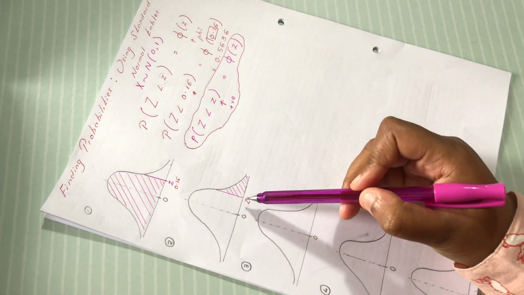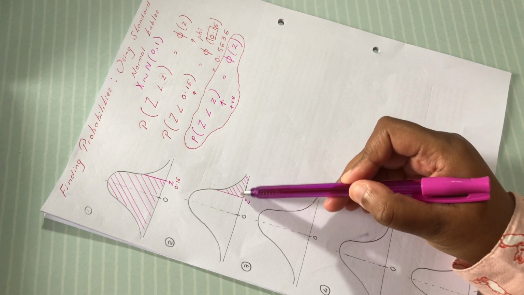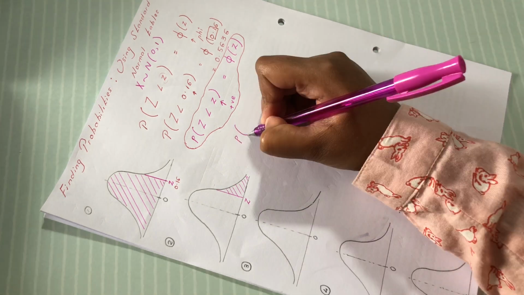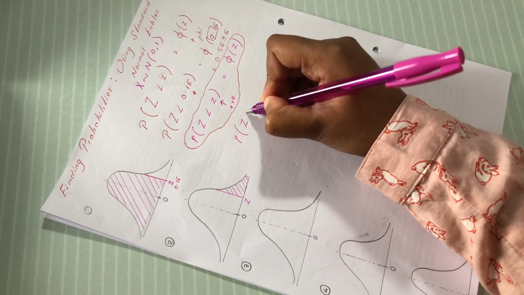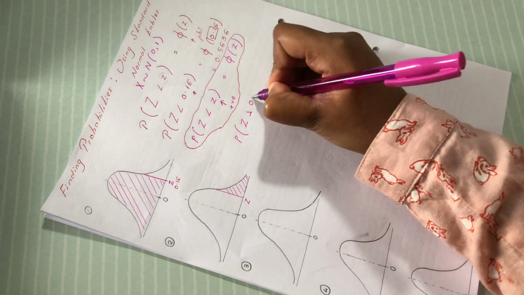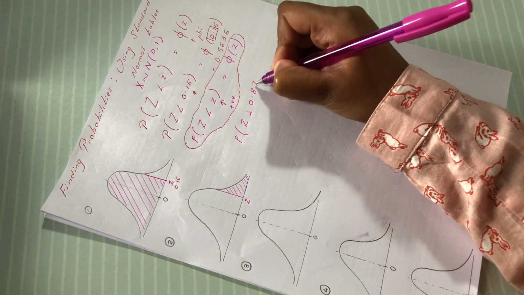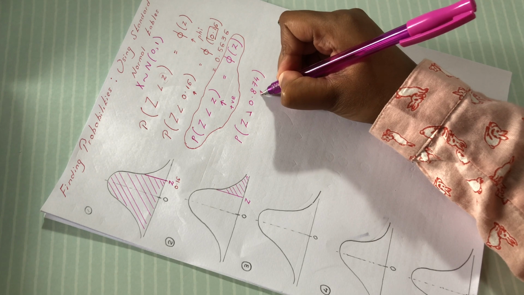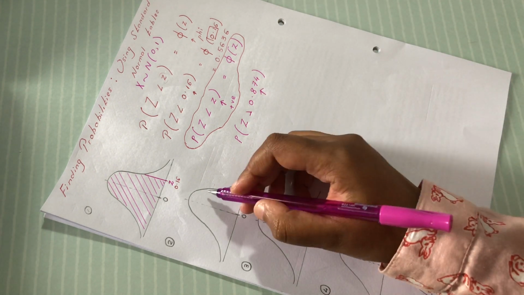Next, this time you can see that we have to find the shaded area here where z is positive. Suppose we need to find the probability that z is greater than 0.874. First thing to notice is we have a positive z, which means that z is going to be on the upper tail.